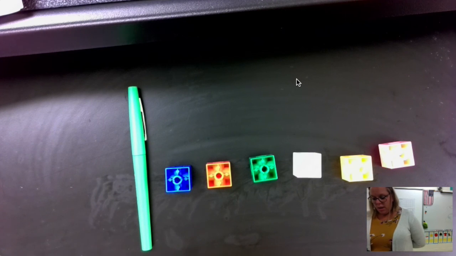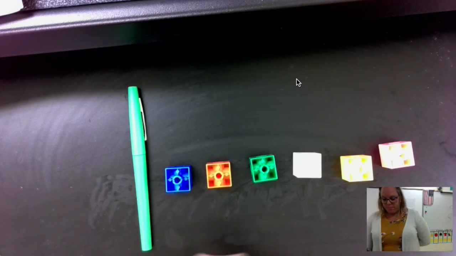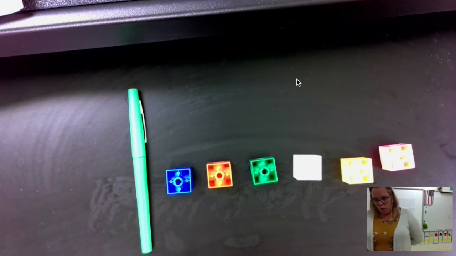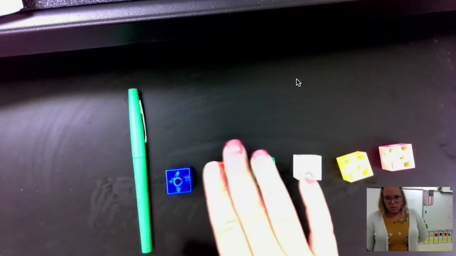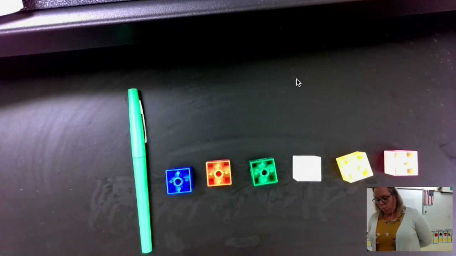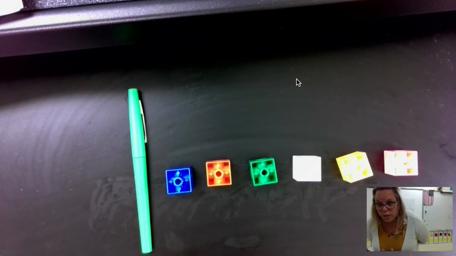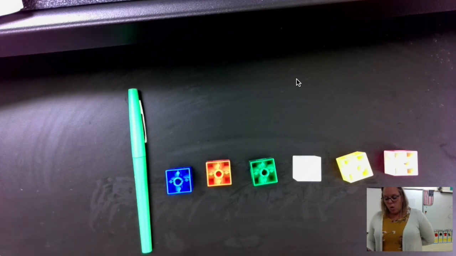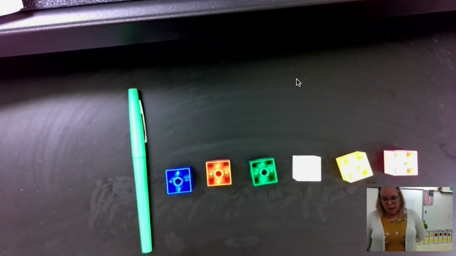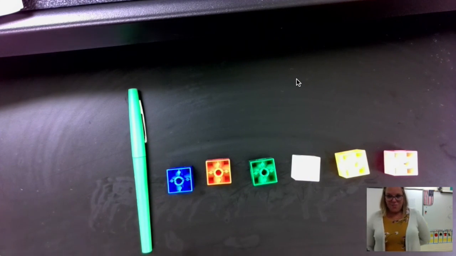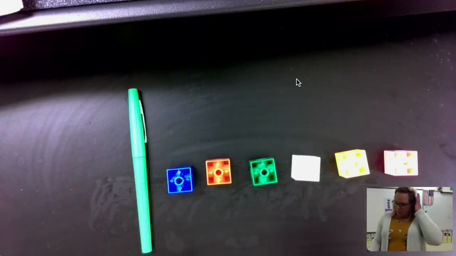Which cube is in the second spot? First, second, right here, the red one. Which cube is in the sixth spot? Ooh. First, second, third, fourth, fifth, sixth. Which cube is in the third spot? First, second, third. Good. Which cube is in the fifth spot? First, second, third, fourth, fifth. That's the yellow. Okay, we're gonna mix that around one more time. Here we go.